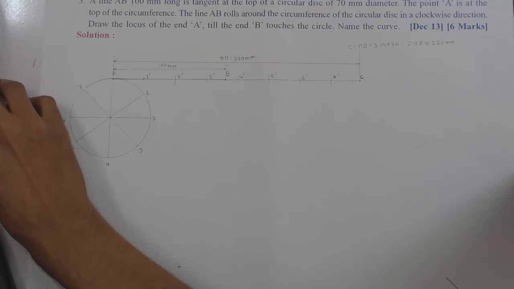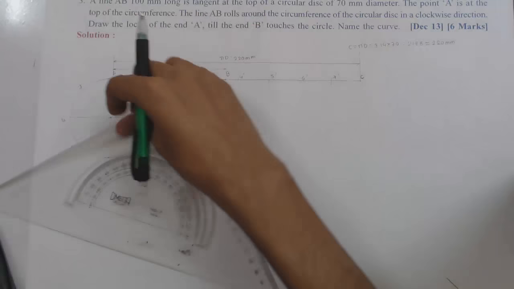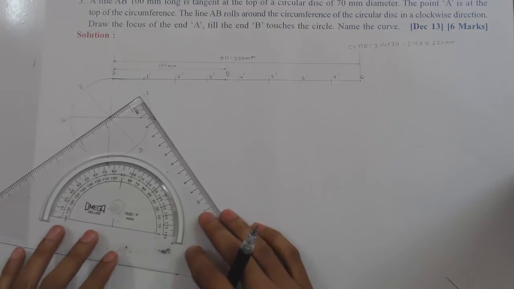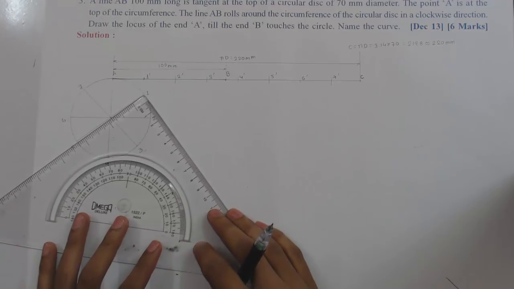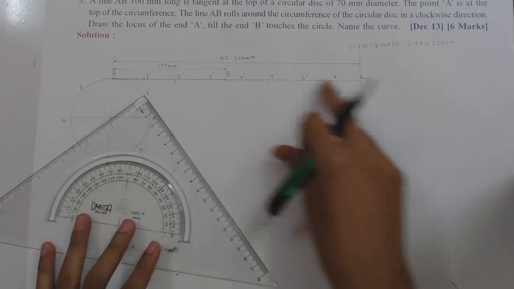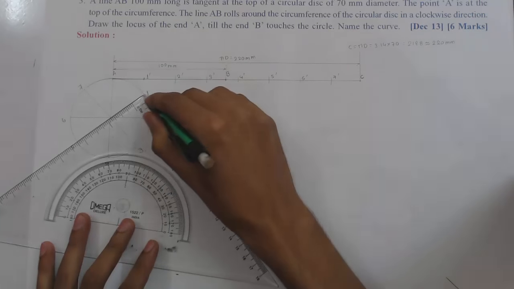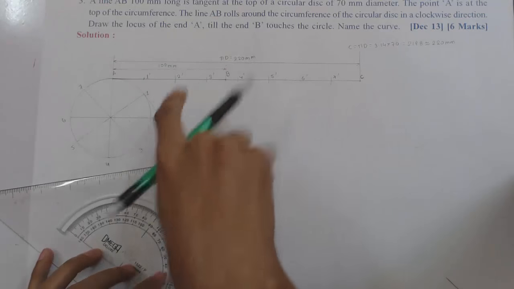So now the next procedure is similar. It was followed in previous problems. So I need to draw the tangents at each point. Now at A, this line is already a tangent. So at each division, I need to produce tangents. I am producing in only one direction because we are going to mark the length.